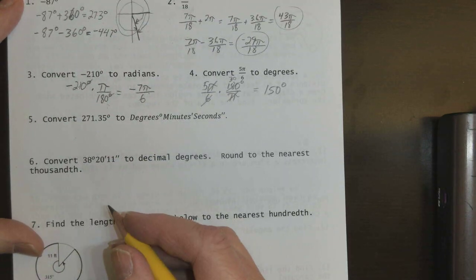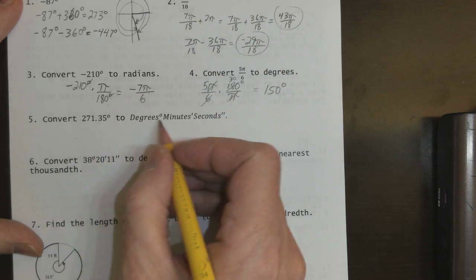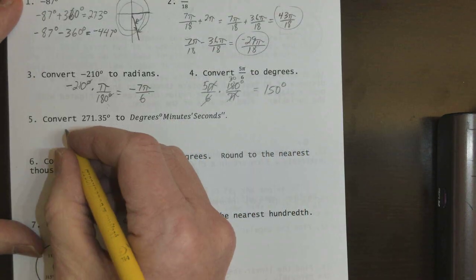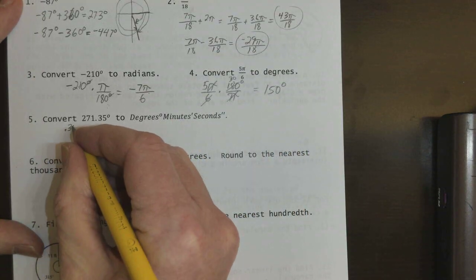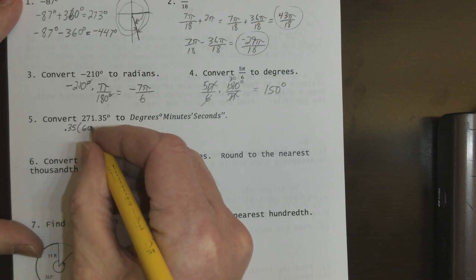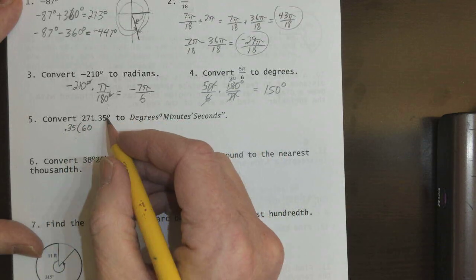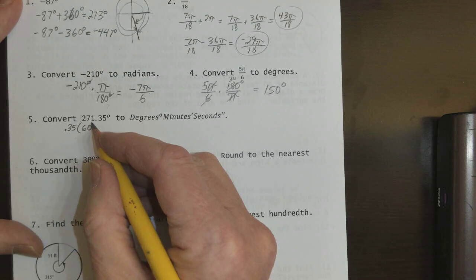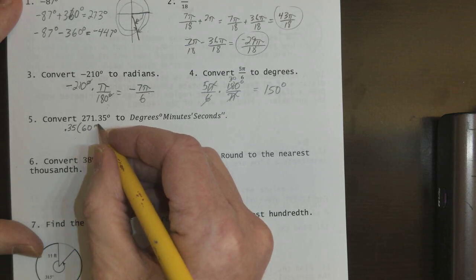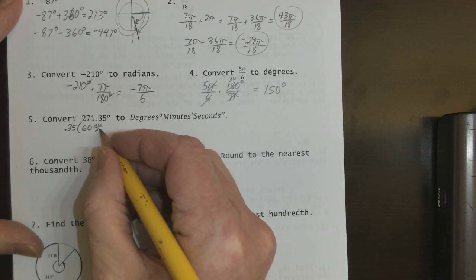Okay. 271.35 degrees to degrees, minutes, seconds. So the first thing I'm going to do is take the fraction part, 0.35, and multiply it by 60 minutes per degree.